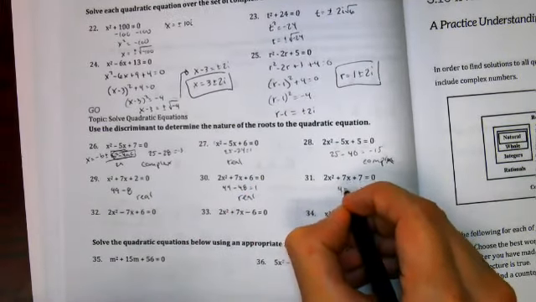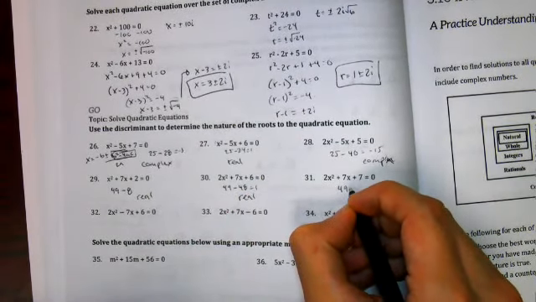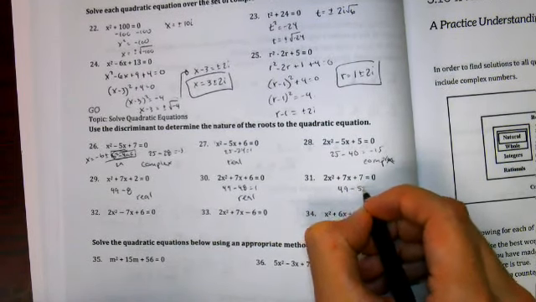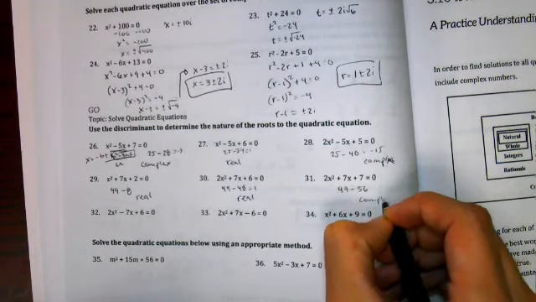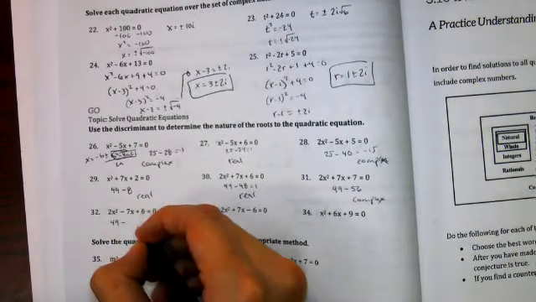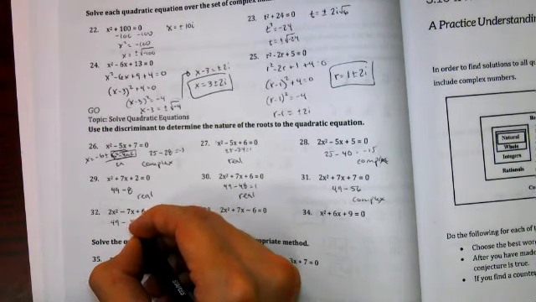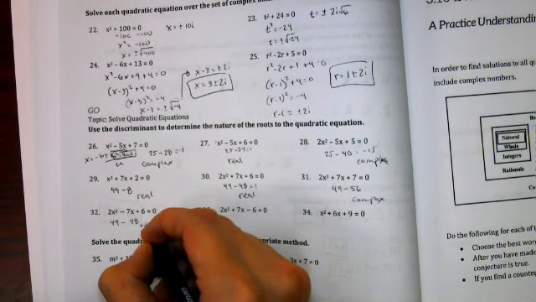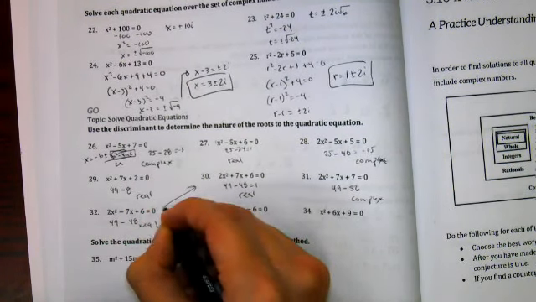Here we have 49 minus 4 times 2 is 8 times 7 is 56. These are complex. This is 49 minus 48. This is real. These look the same.